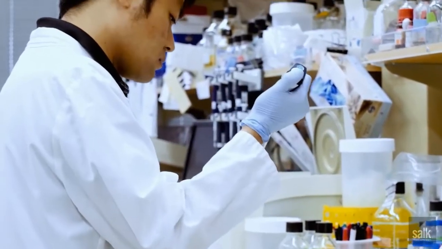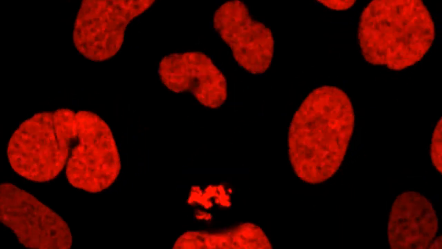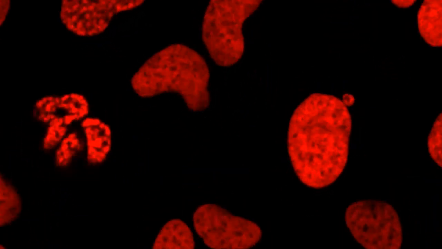cure intractable diseases? One of the challenges really in biology is trying to be able to see a structure in as what's called as natural a state as possible. Okay, and so how do you see it without disturbing it?